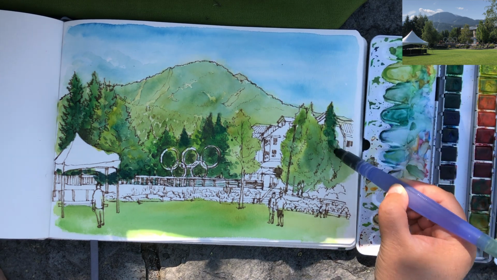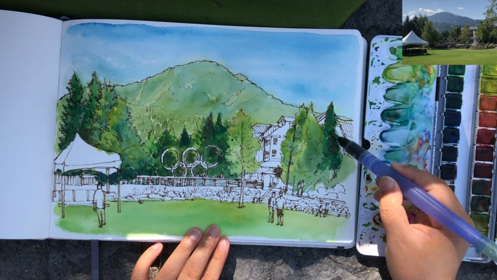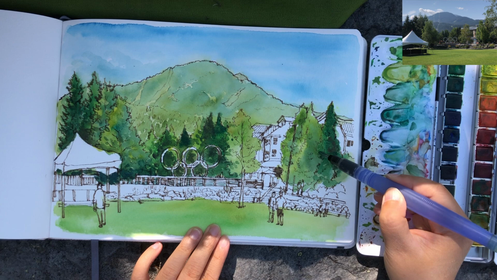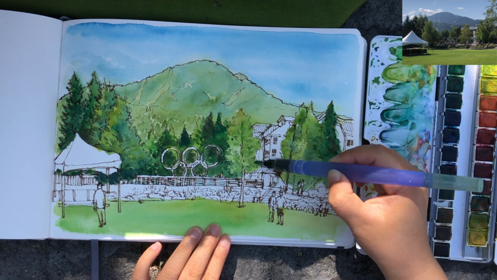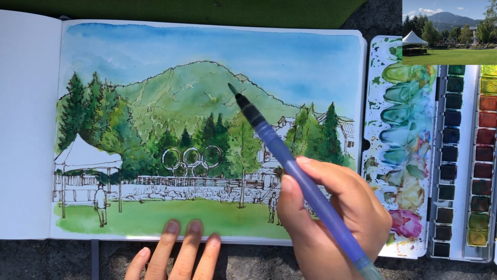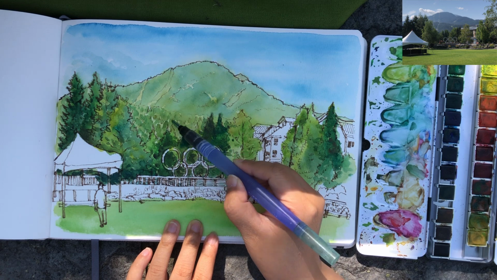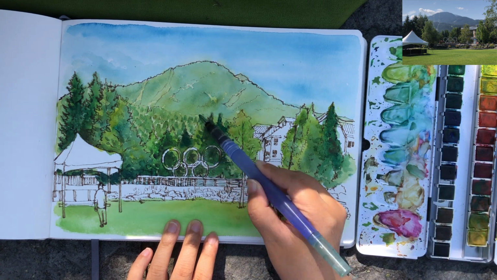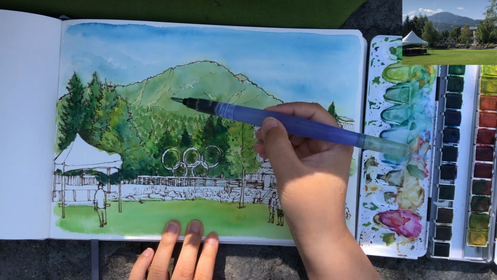So the summit is fully exposed in the sun. These trees are partially shaded, mostly shaded, partially illuminated in the sun. So just playing with balance of bright and intense greens for the trees. And for the lower part of the alpine, little choppy brush marks to suggest these loose foliage laying over here.